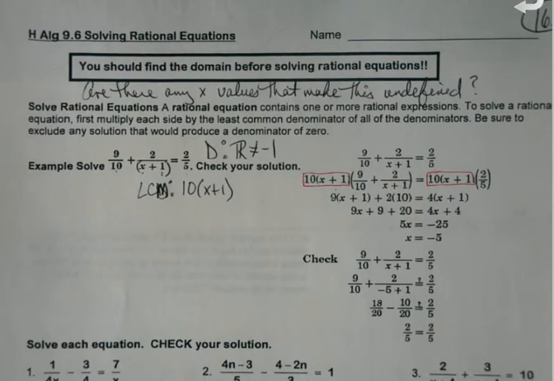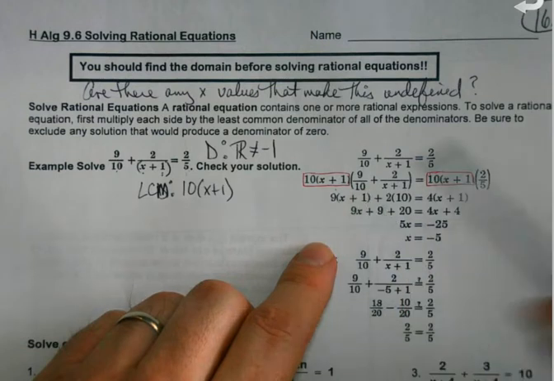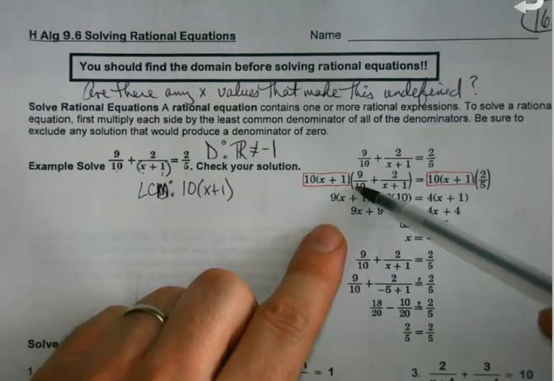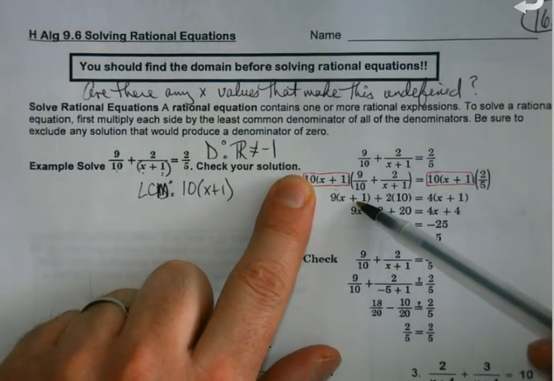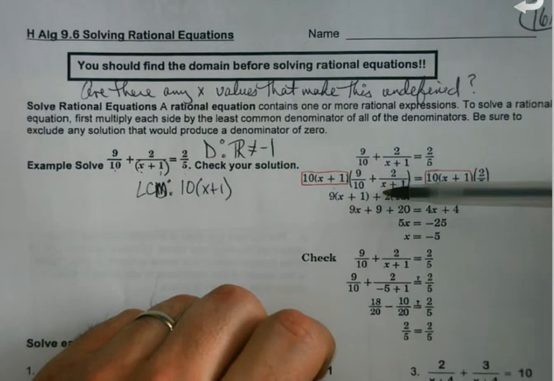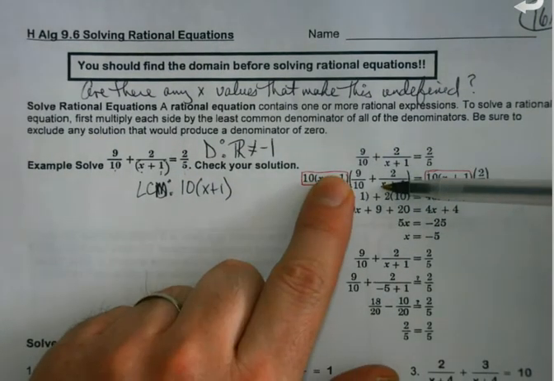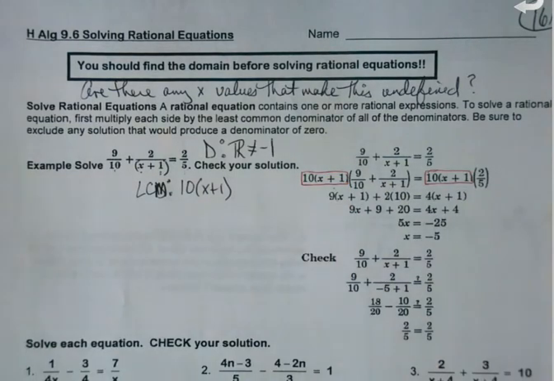As I do that, whatever I would already have in my denominator would cancel out. For instance, the 10s here would cancel out, and I'd multiply the 9 by x plus 1. When I get to my second term, the x minus 1s would cancel out. So I'd multiply 2 times 10. The idea of multiplying by the least common multiple is to get rid of all the fractions.